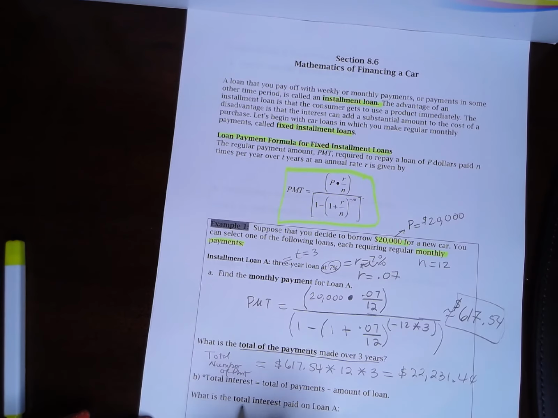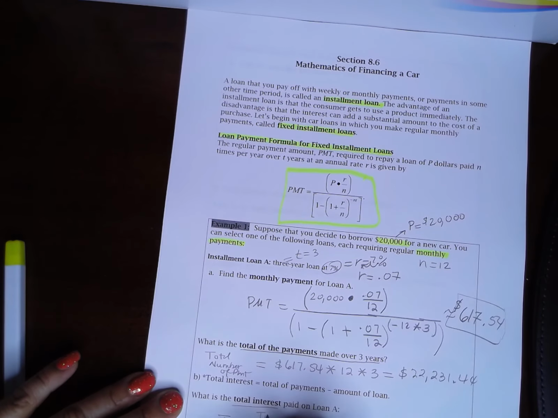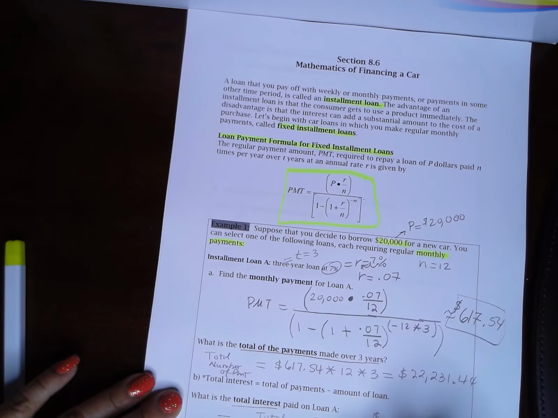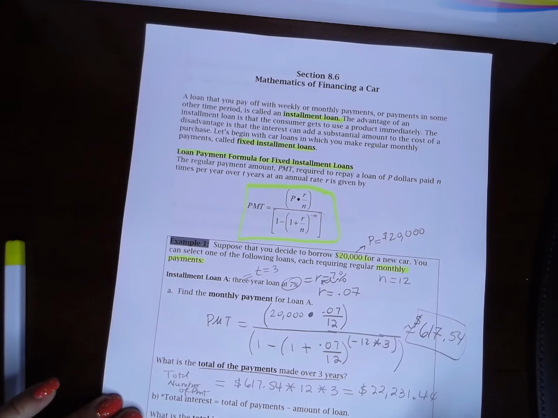To know the total interest, it is going to be the total payments minus the present value. So this is $22,231.44 minus the $20,000. That means this financing will cost you $2,231.44.